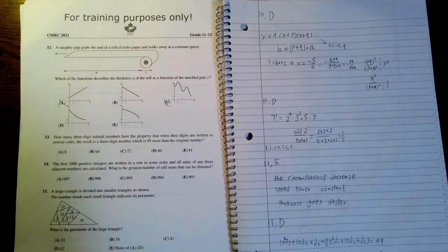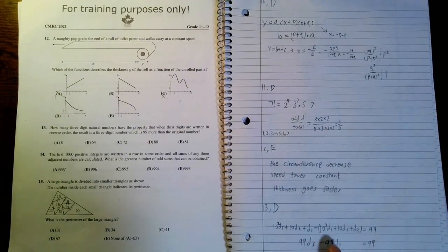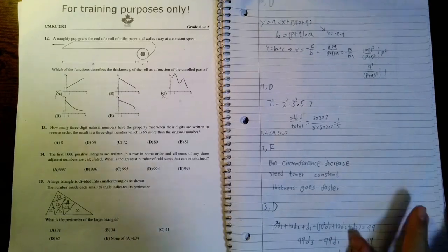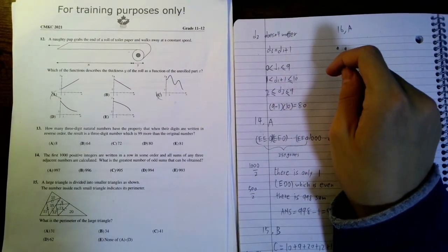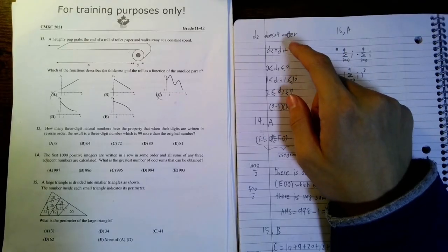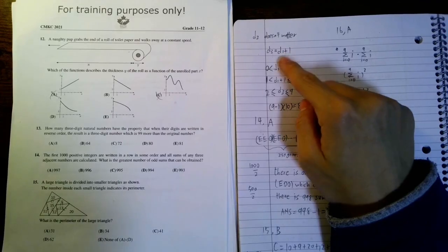Question 13. How many 3-digit natural numbers have the property that when their digits are written in reverse order, the result is a 3-digit number which is 99 more than the original number? So the same technique here, and we subtract those, and we get 99 here. Just be a little careful here, because the first digit could not be a 0. We know that the reversed digit D3 is going to be greater than D1.